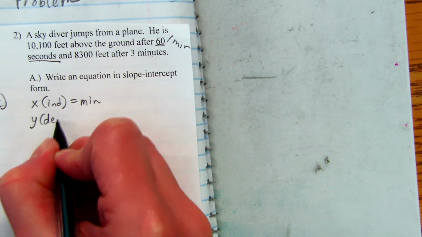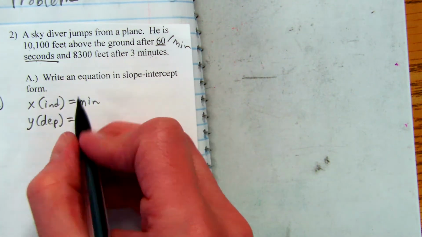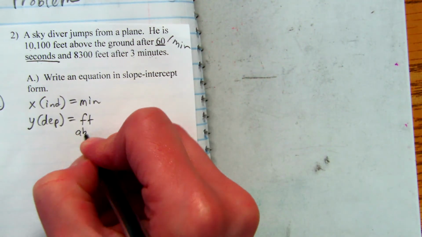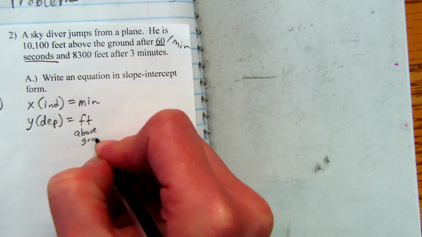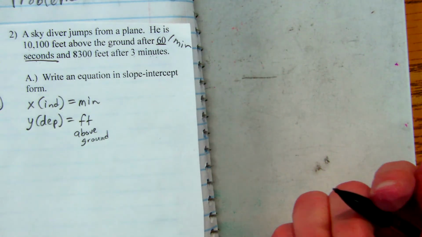Y is always your dependent variable, which in this case is going to be how high he is in feet. So this would be feet above the ground. Or you could even say elevation, but I don't know if they call it elevation when you're falling out of an airplane.